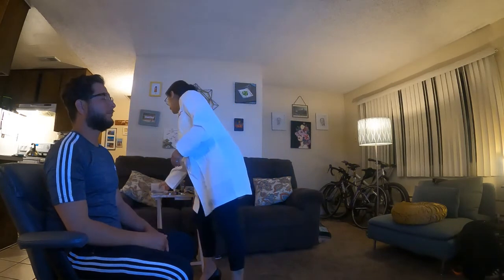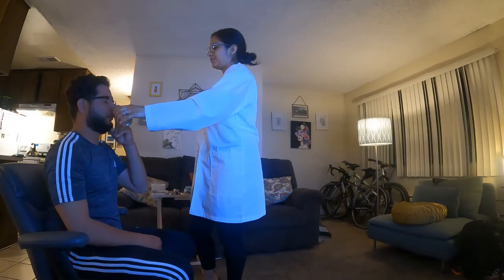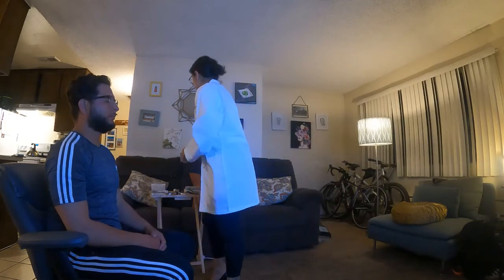Okay. And now the other nostril. What are you smelling? Cinnamon. Perfect, thank you. So that means the patient's smell is normal, which tests cranial nerve number 1, I believe.